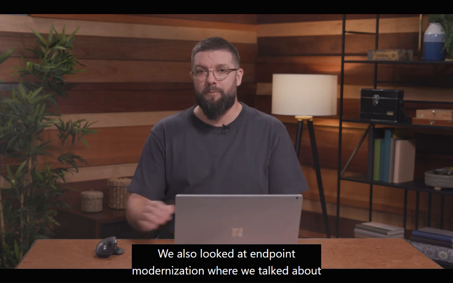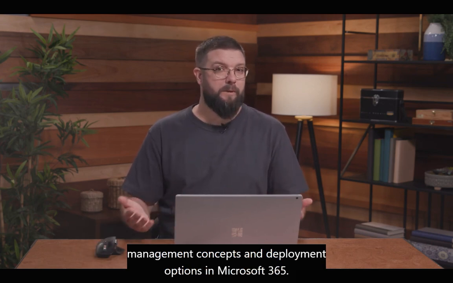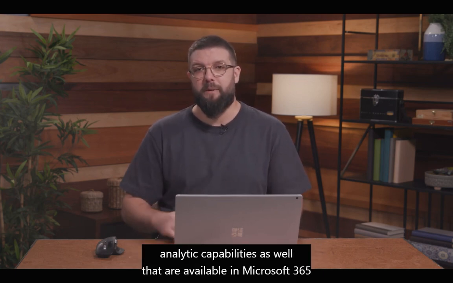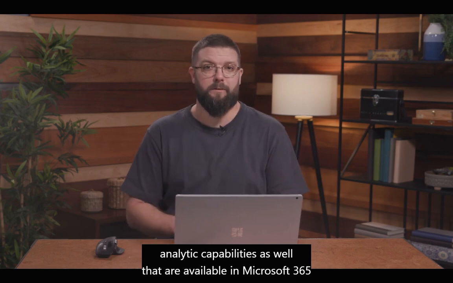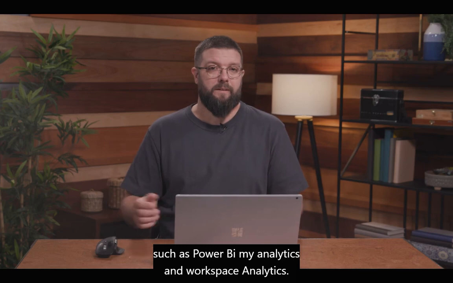We also looked at endpoint modernization, with management concepts and deployment options in Microsoft 365. We touched on the analytic capabilities available in Microsoft 365, such as Power BI, My Analytics, and Workspace Analytics.